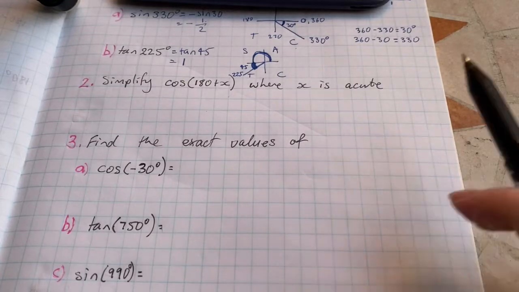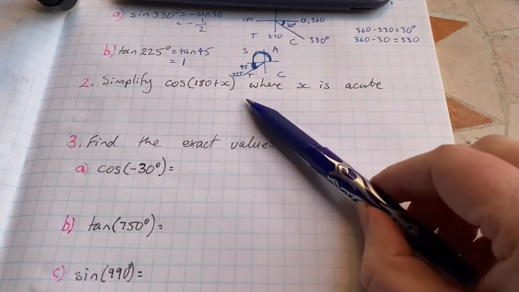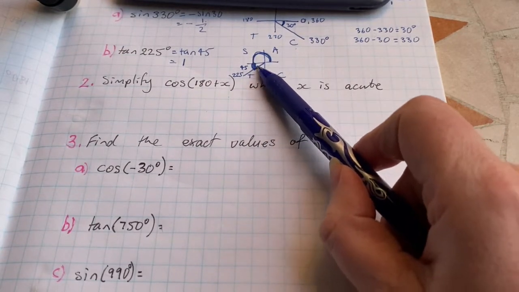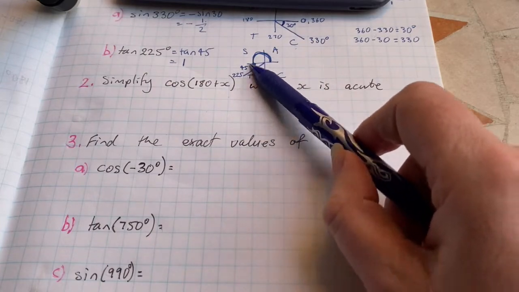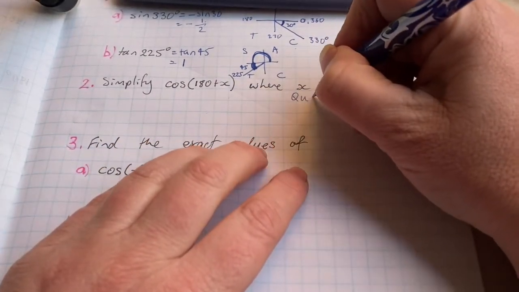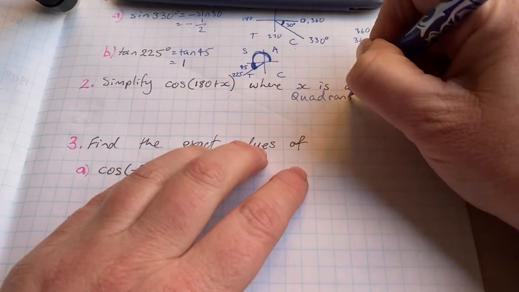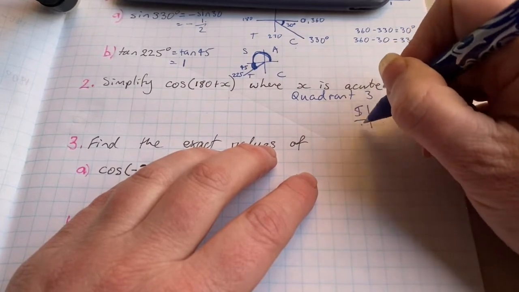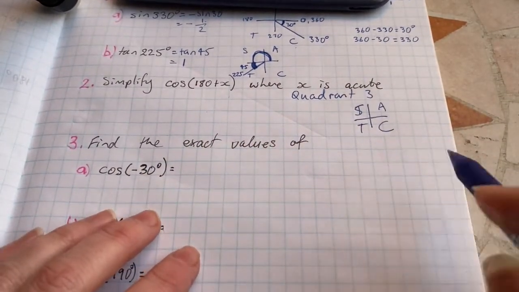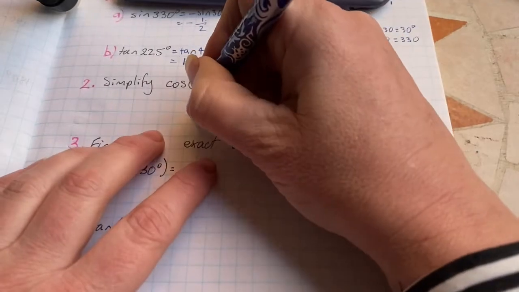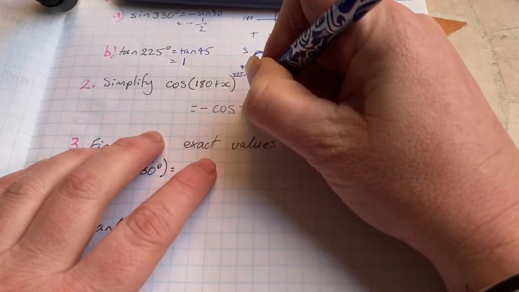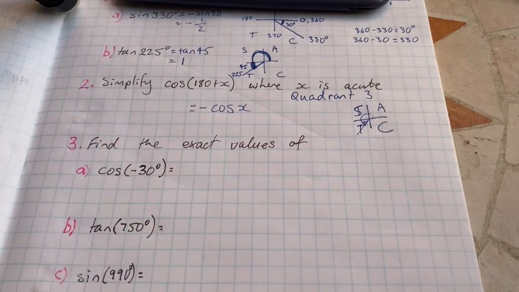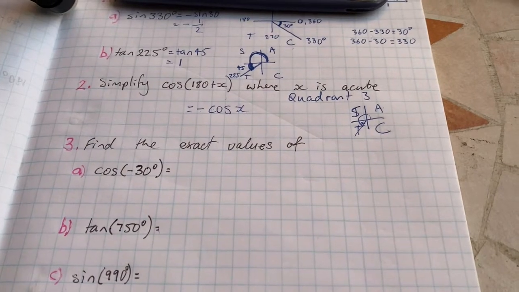So question 2 asks us to simplify cos of 180 plus x, where x is acute. So 180 plus x, just like up here, puts us into this quadrant, into the third quadrant. Okay, so it's quadrant 3. So we need our all stations to central. All stations to central. And what we can see is that it's going to be negative. So that's going to be negative cos x, because this angle in here will be x, 180 plus x. So the answer there is just negative cos x.